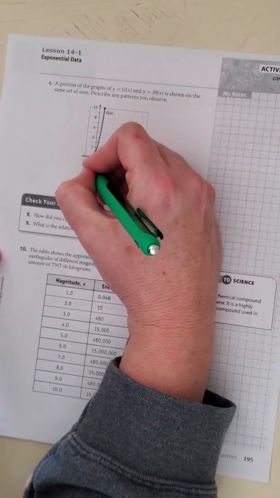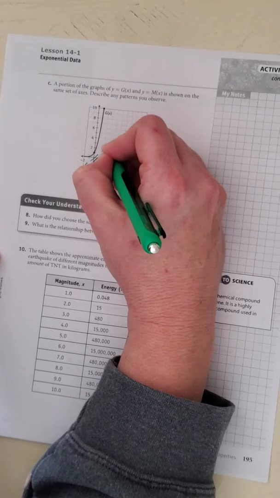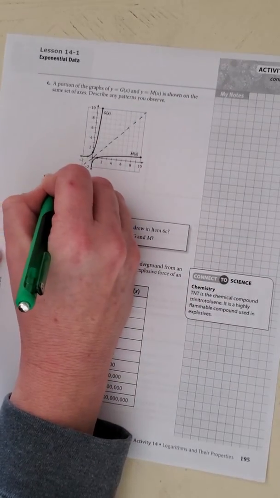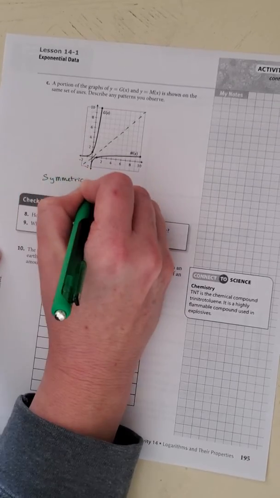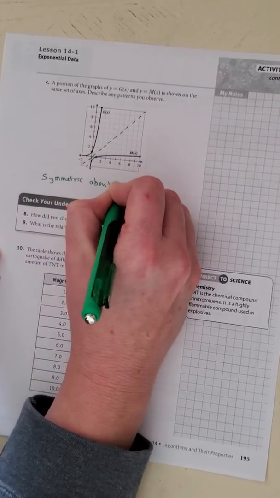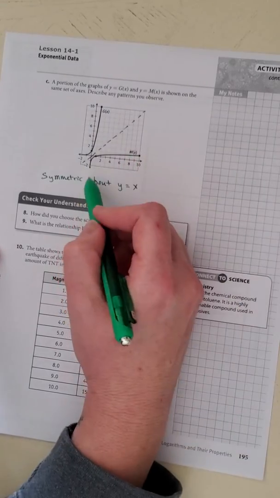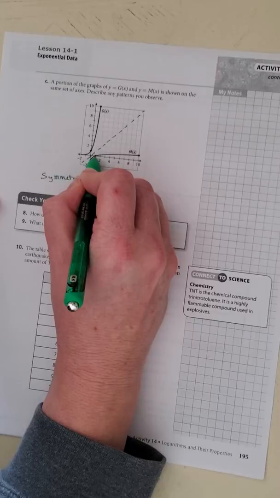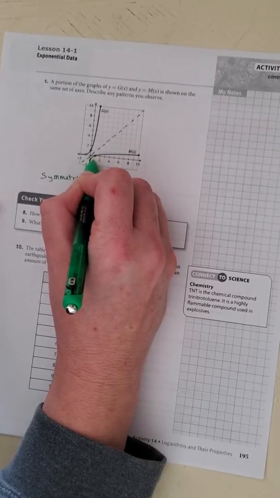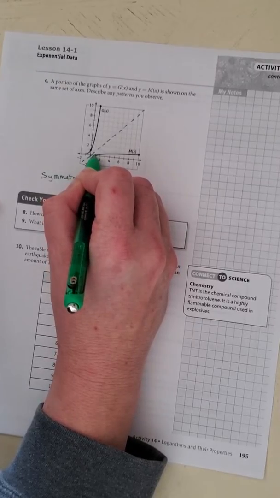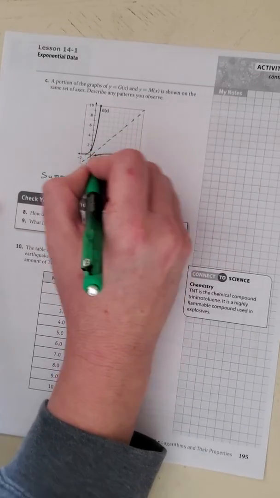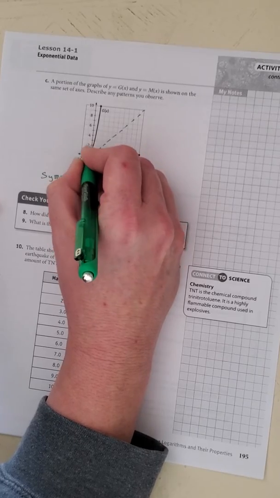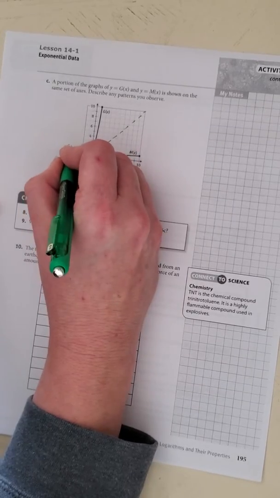So something that I observed is that there's symmetry across the line y equals x. Also, I noticed that the point 1, 1 is the same over here, 1, 1, right?